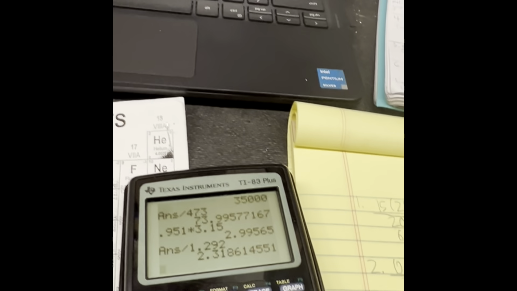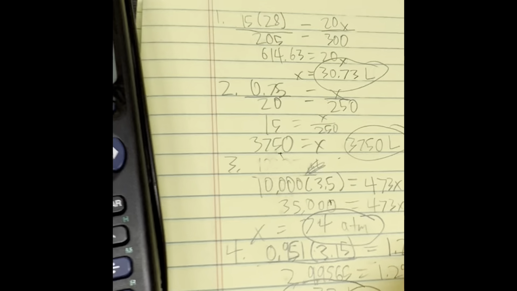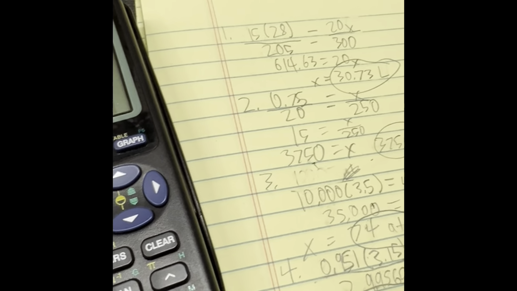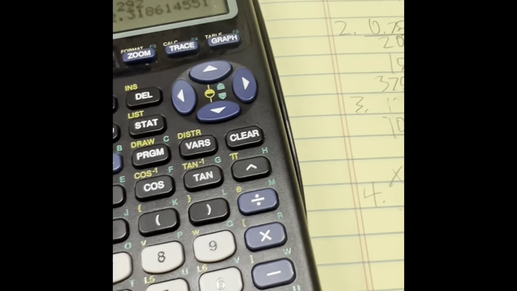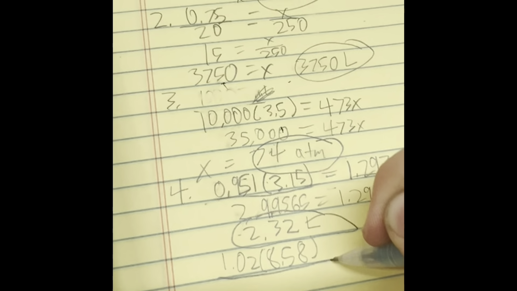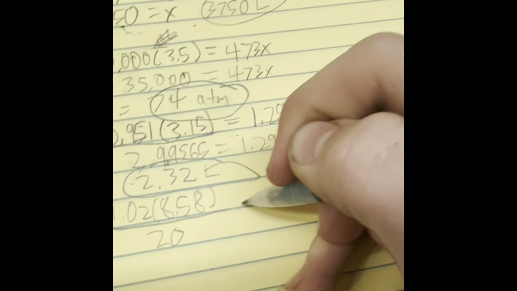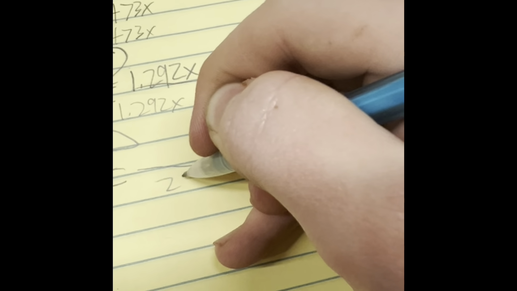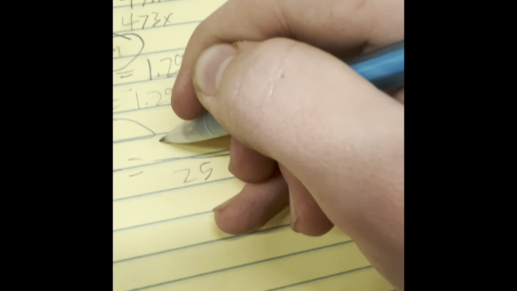So initially, the pressure is 1.02 atm times 8.58 liters, that over 20 degrees Celsius equals, it's over 25 degrees, and then it's 1.584 atm times volume.